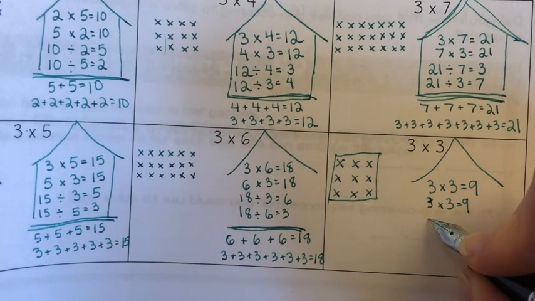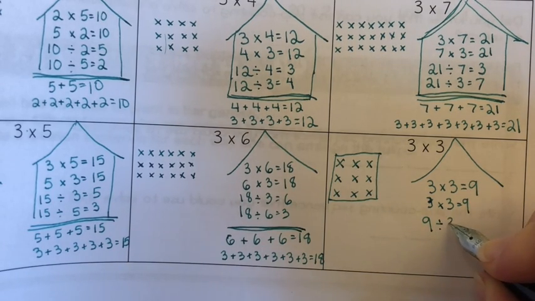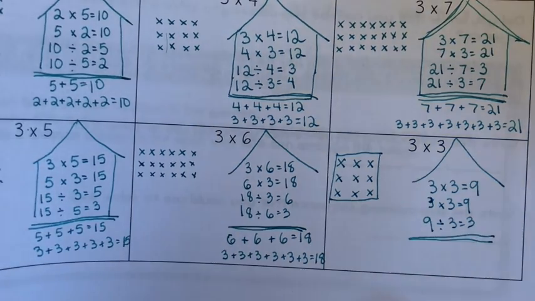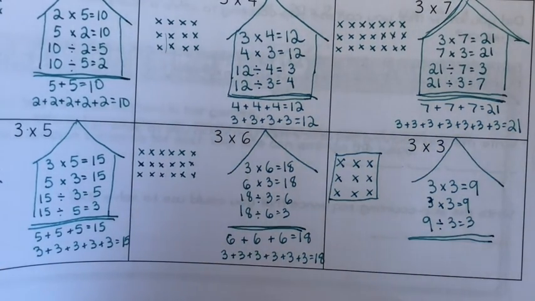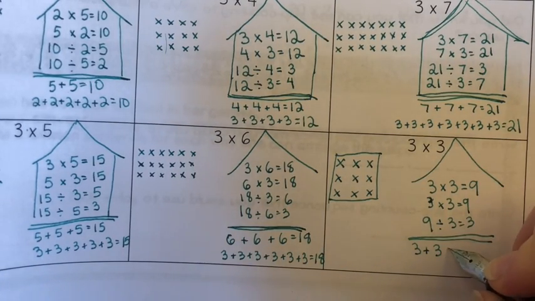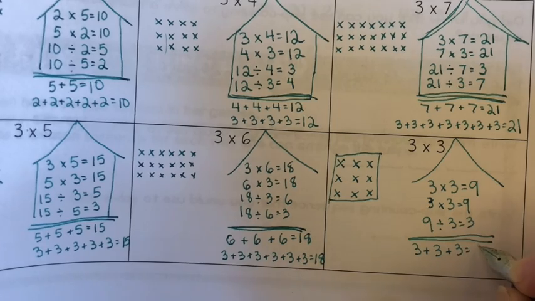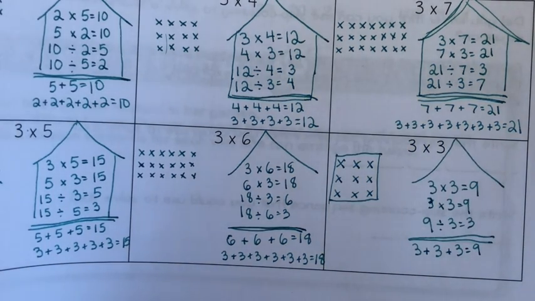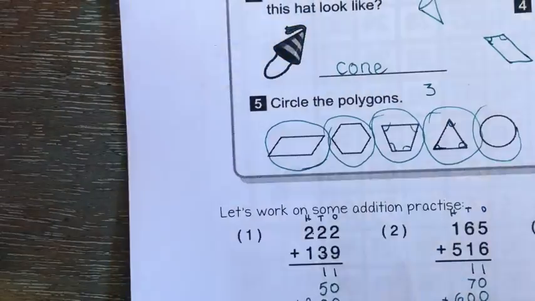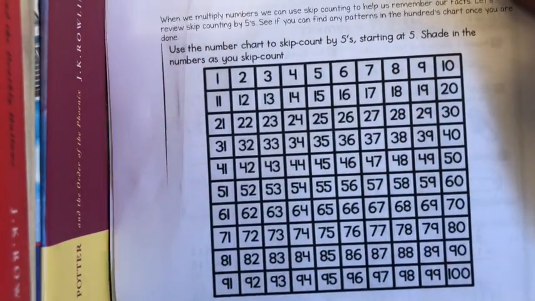You don't have to do that. And then 9 divided by 3 is 3. Again, I don't have to write that twice because it's the same fact. So this family doesn't have as many variations. Now, 3 plus 3 plus 3 equals 9. That's the only repeated addition I can do for this. Okay. Now, I'm going to move on to the next one here.